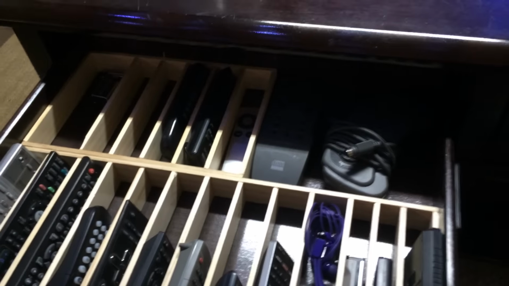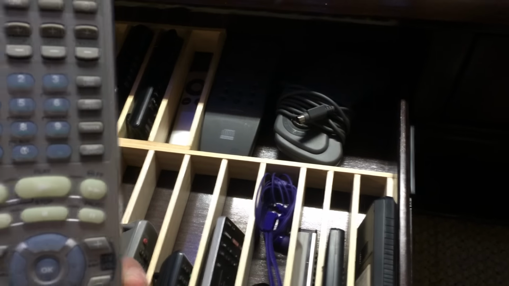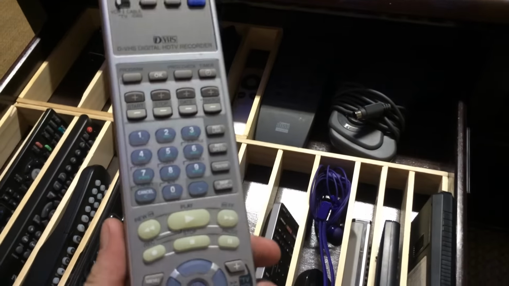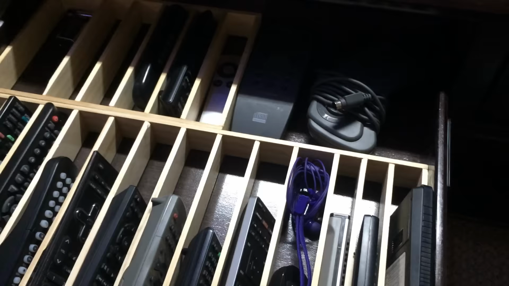Now, a lot of people ask me, why not just get a universal remote? Two reasons. One, that ruins the fun of it for me. If I'm going to watch my D-VHS, I want to use my D-VHS remote. I don't want to use a universal remote. It's the way I go.